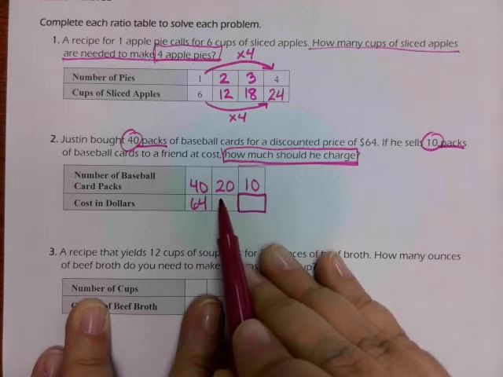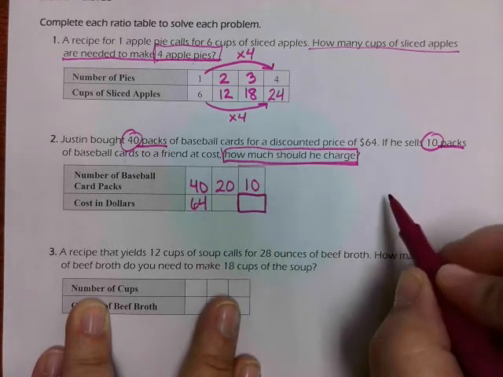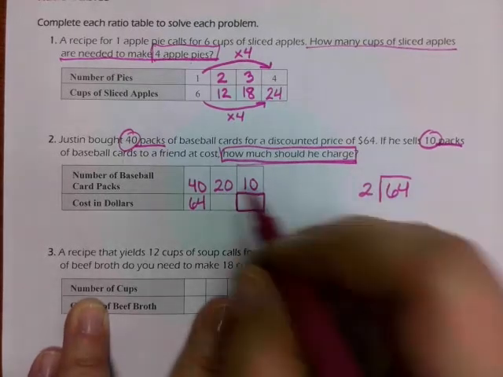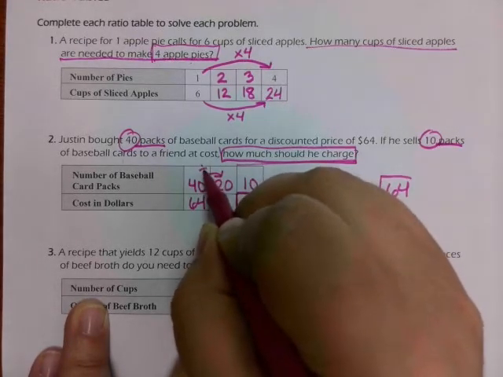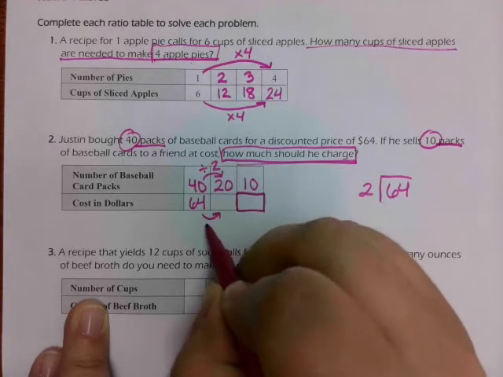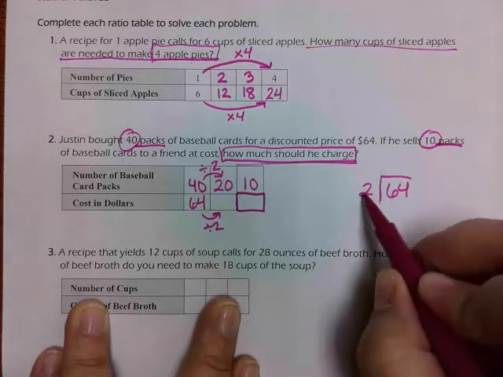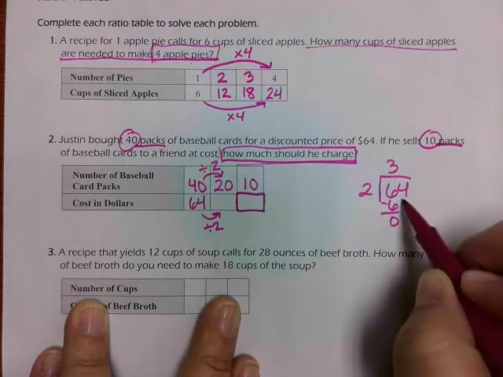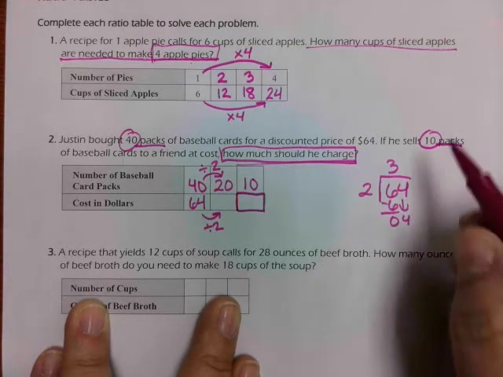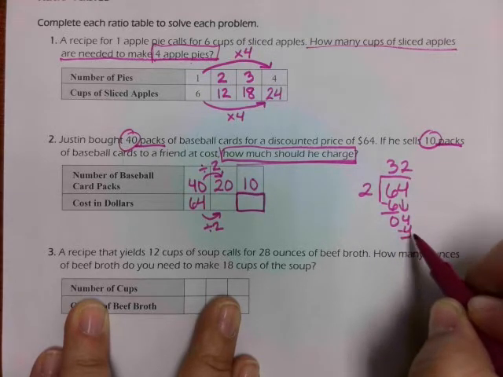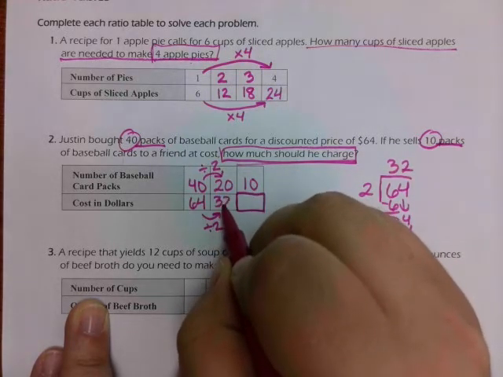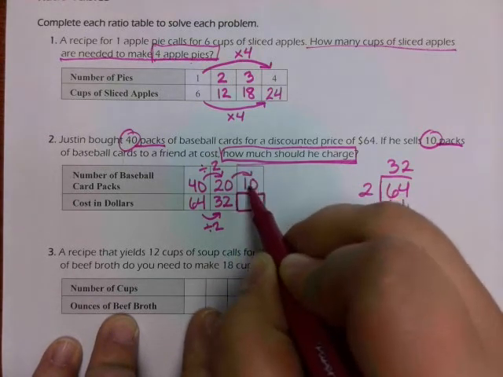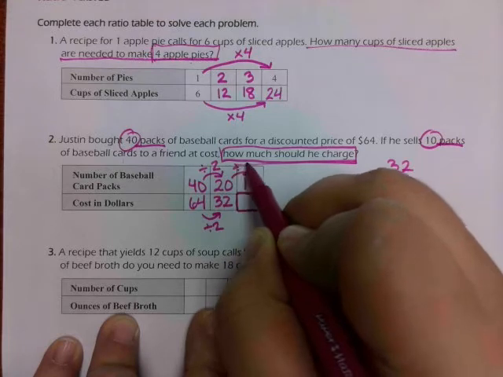So all I have to do to figure out this number is take half of 64. Taking half is just dividing it by 2. So we're going here, we're dividing by 2. We're doing the same thing here. So 2 goes into 6 3 times, the remainder of 0. And then 2 goes into 4 2 times with the remainder of 0. So $32. And then here you can see, to get from 20 to 10, we're again going to divide by 2.